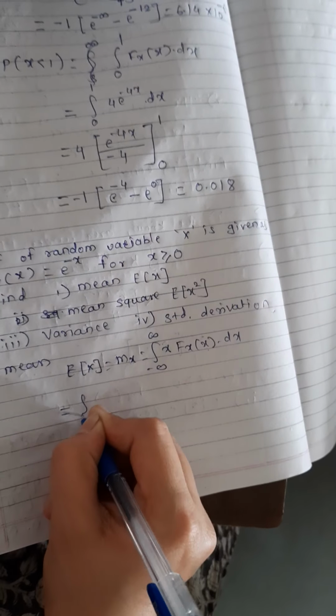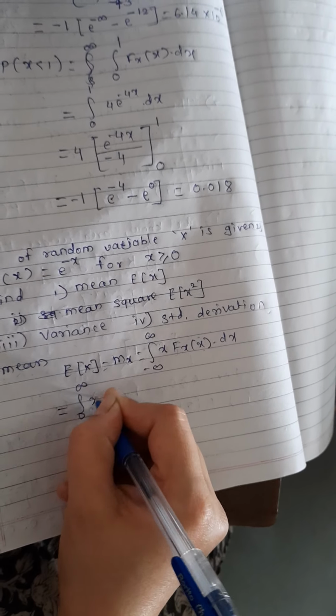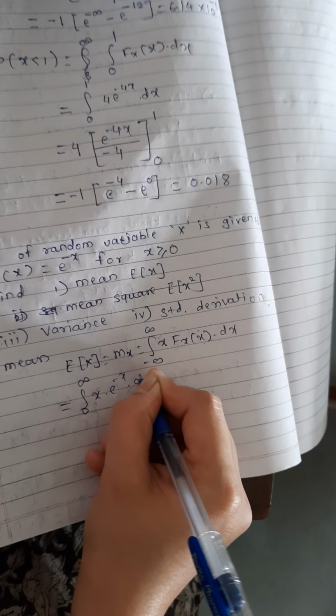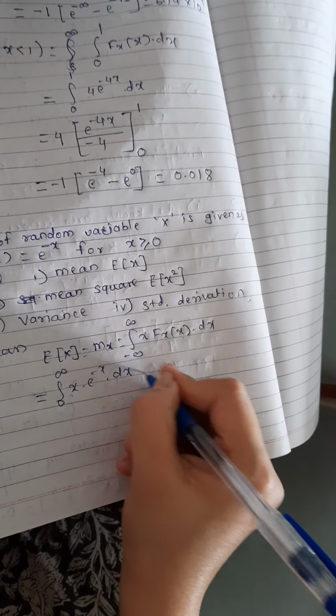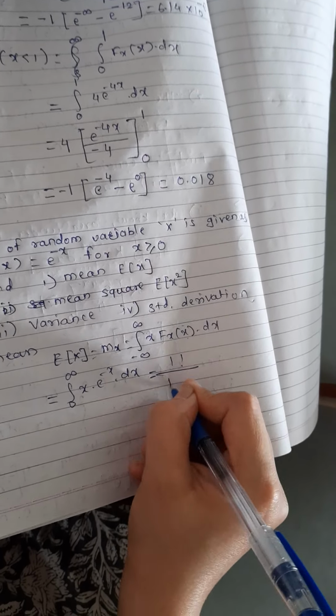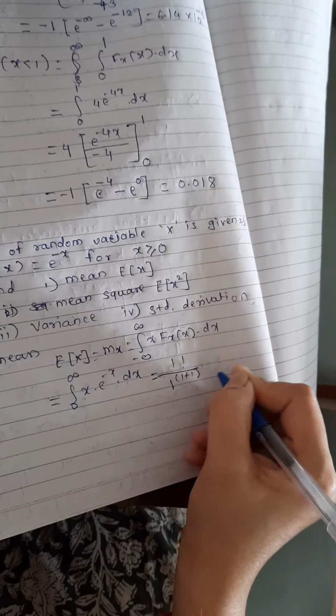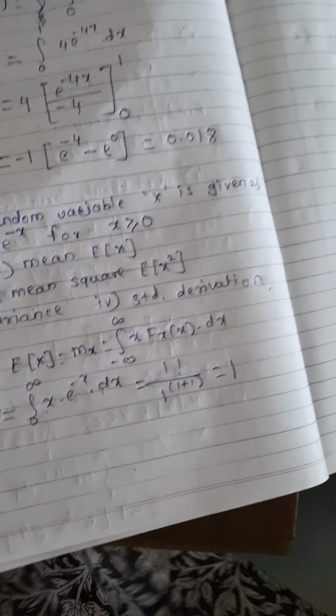So it is equal to 0 to infinity x e raised to minus x dx. So it is equal to 1 factorial by 1 raised to 1 plus 1. So it is equal to 1.